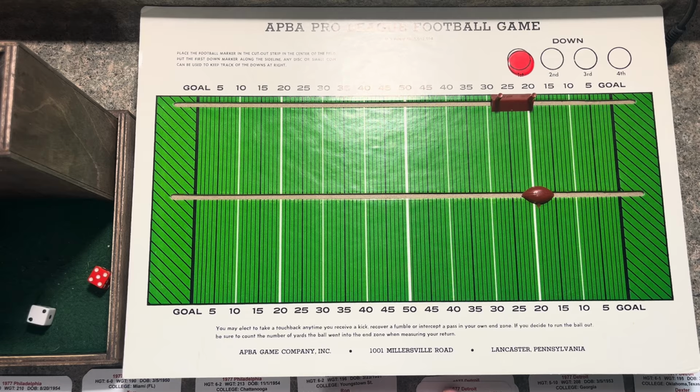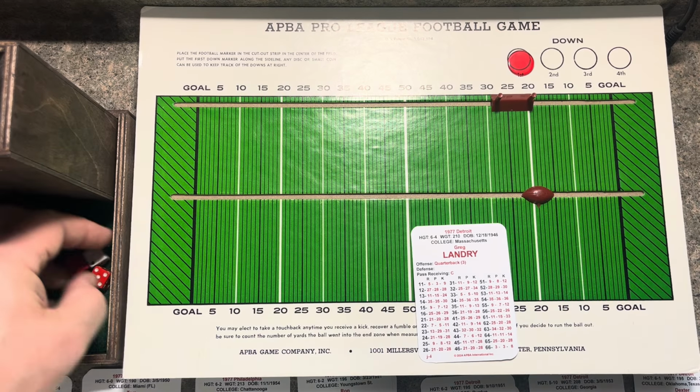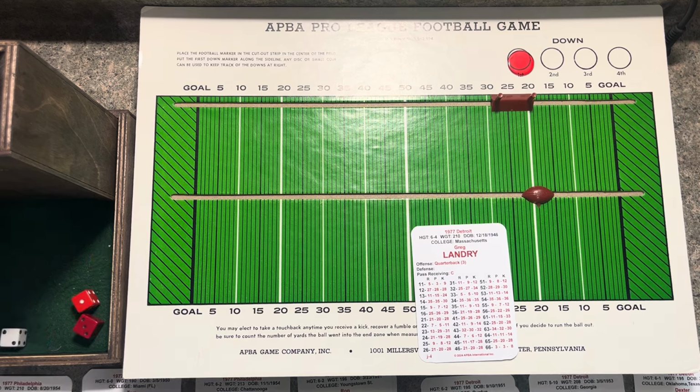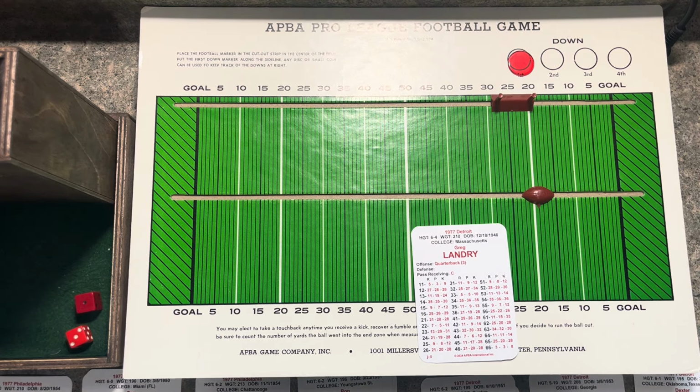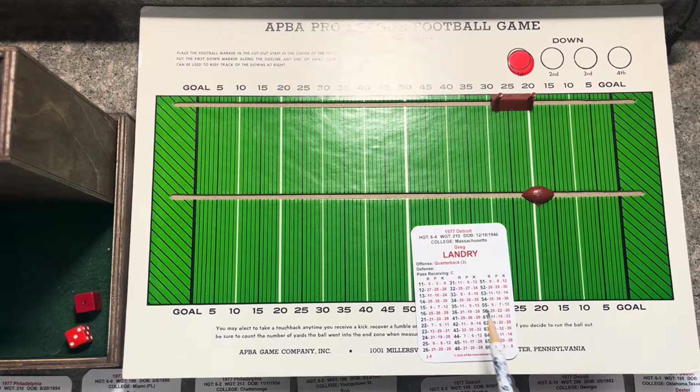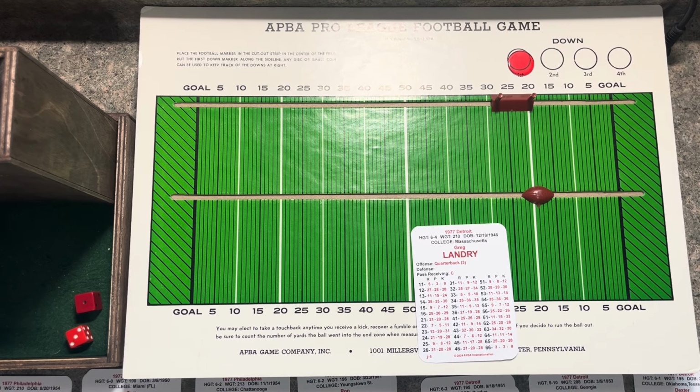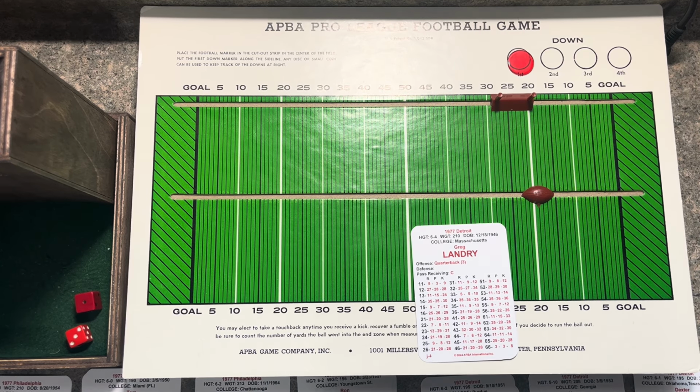Bussy is a C grade. Defense for the Eagles. They're looking for the pass. So Landry drops back, tosses it, trying to get to Bussy. 36. W59TH. So the pass is intercepted.